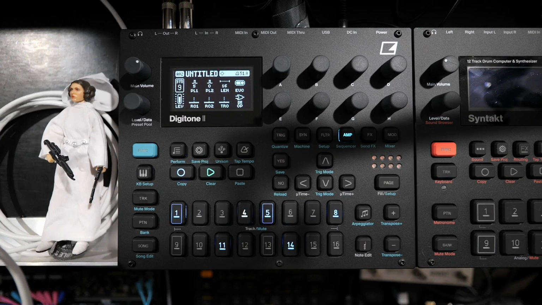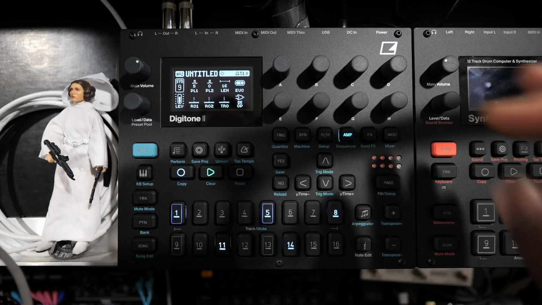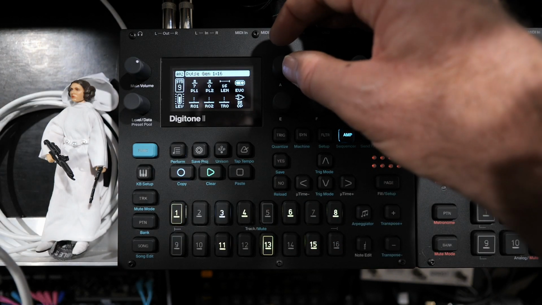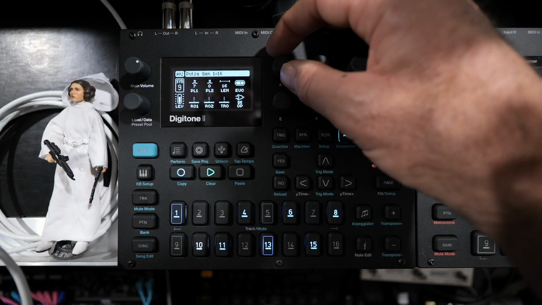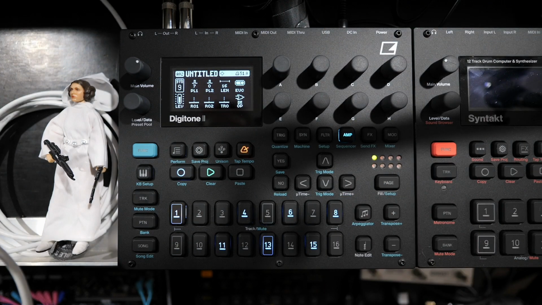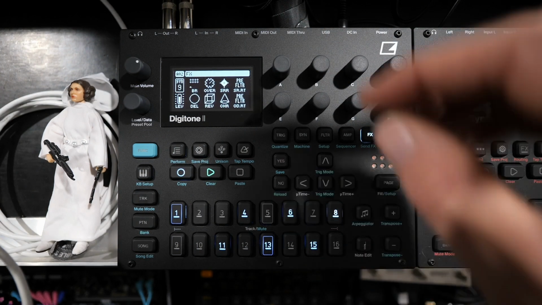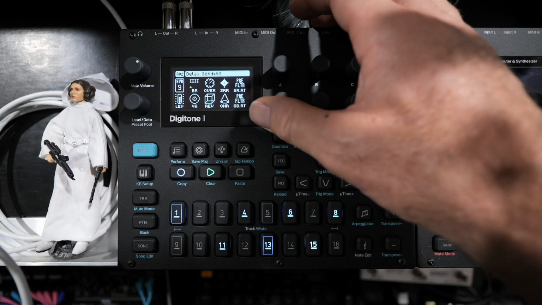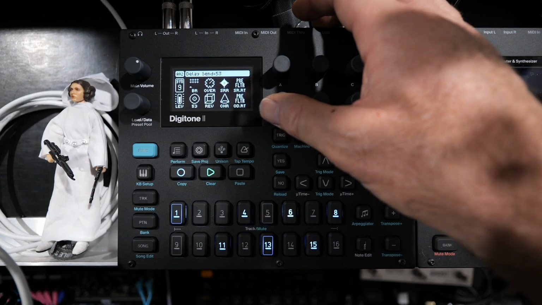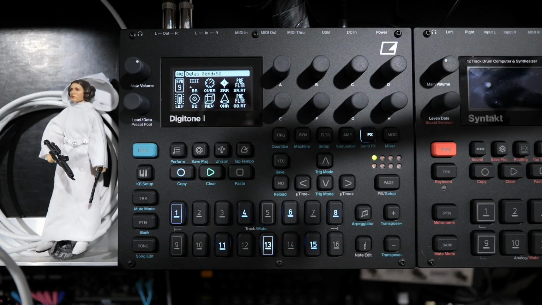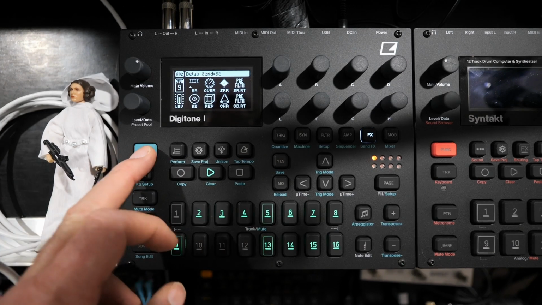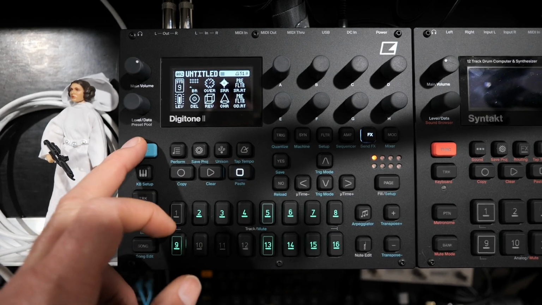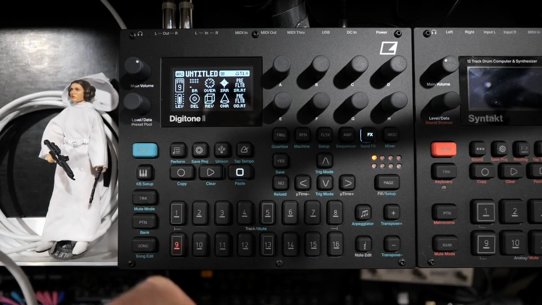Yeah, okay. So every note is that, so as I... let's try.